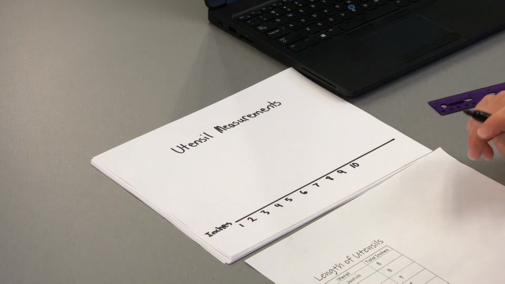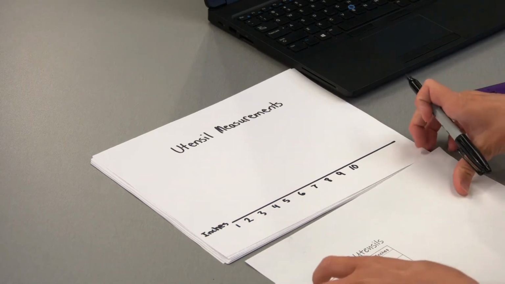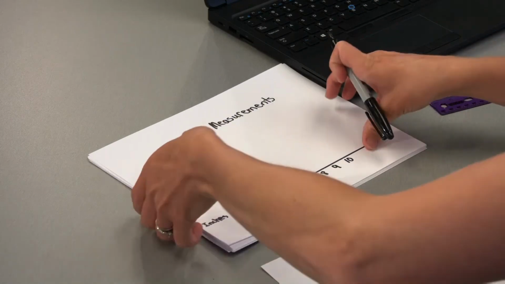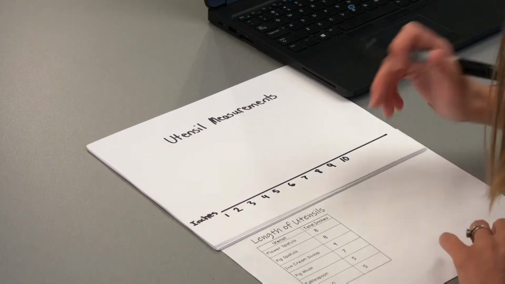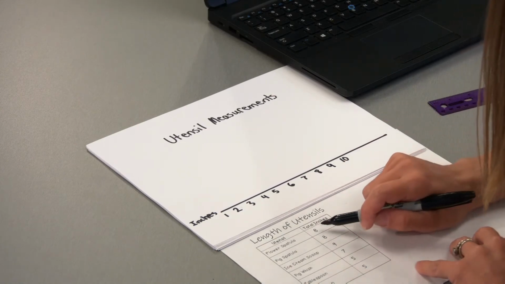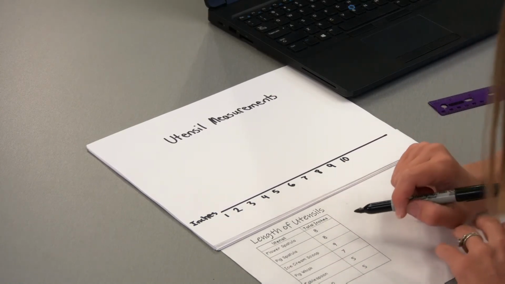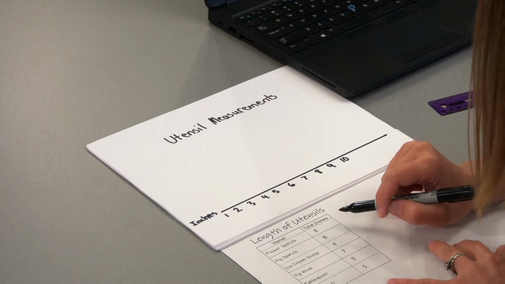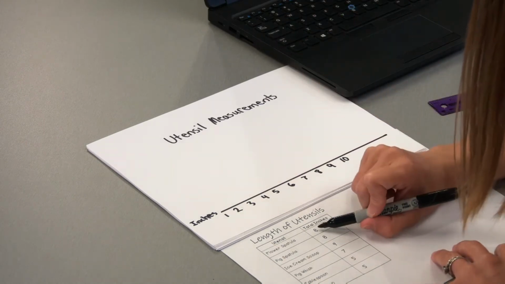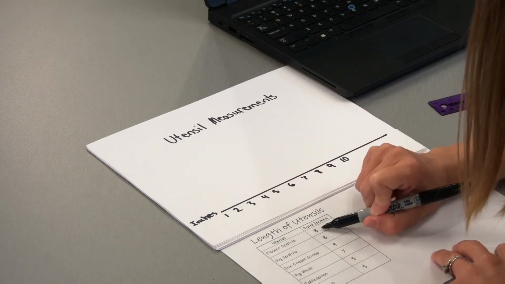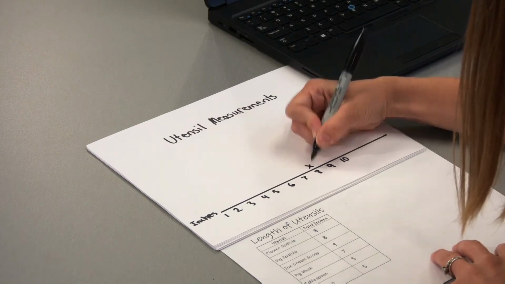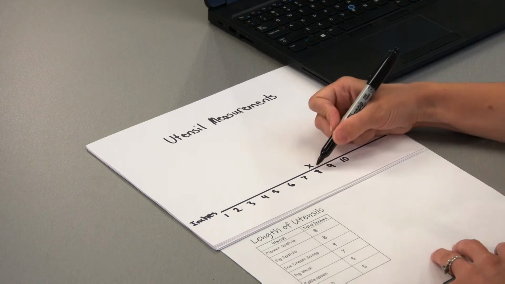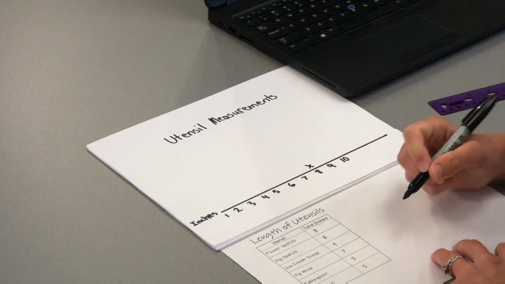Now I am ready to plot my measurements. So I'm going to take a look at my length of utensils and use those as my data points for my line plot. I look and I can see that I have one object that is 8 inches in length. And I'm going to put that X right above that 8-inch mark.